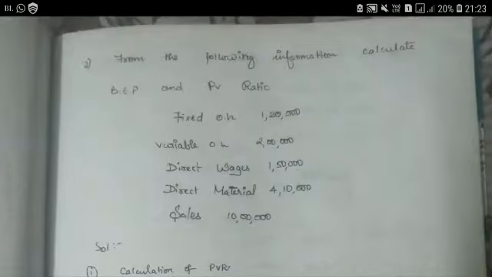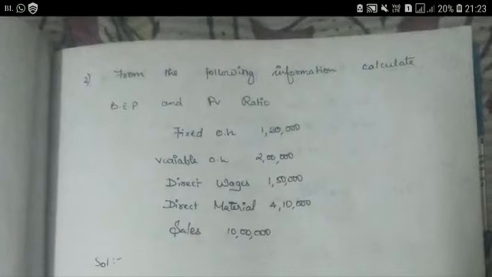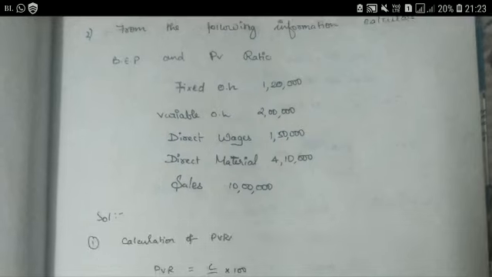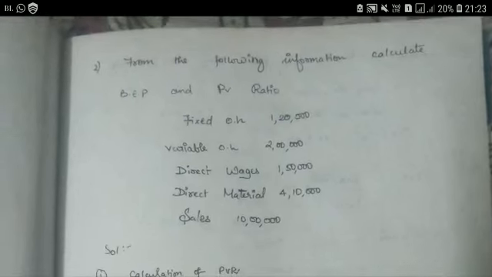First of all, we can see the details given in the problem. They have given us fixed overhead of rupees 1,20,000 and variable overhead rupees 2 lakhs, direct wages rupees 1,50,000, direct material 4,10,000, sales 10 lakh. Here we have to see that usually variable cost or variable expenses will be given under one heading, but in this problem it has been given under 3 heads. For example, for calculation of variable cost, we have to take all these 3 things: variable overhead, direct wages, and also direct material. The summation of all these things will constitute the variable cost.